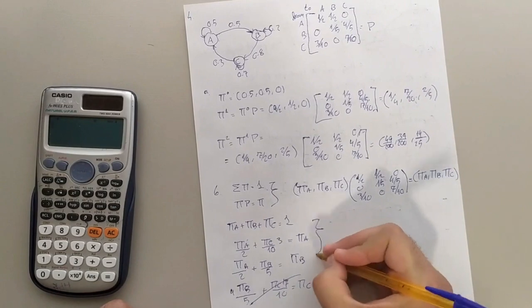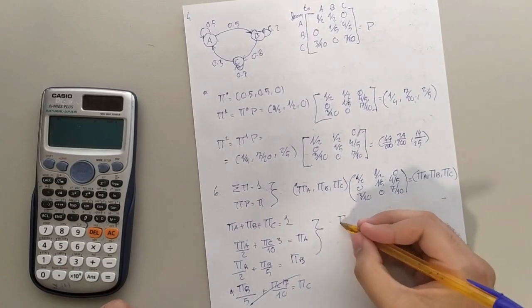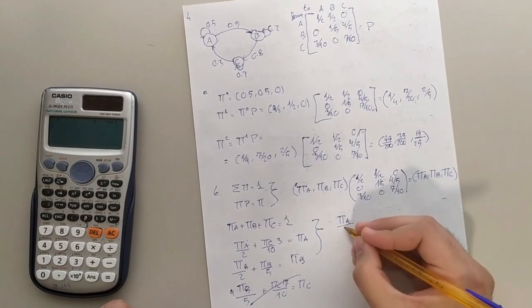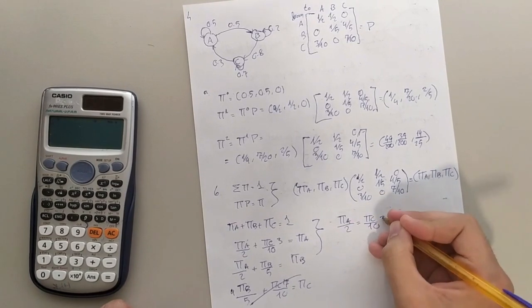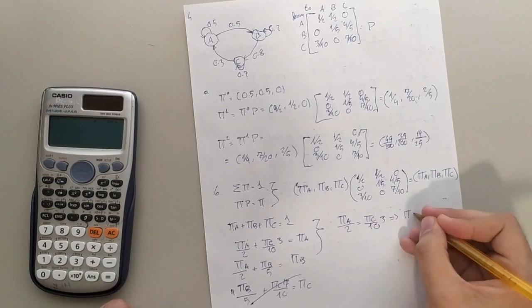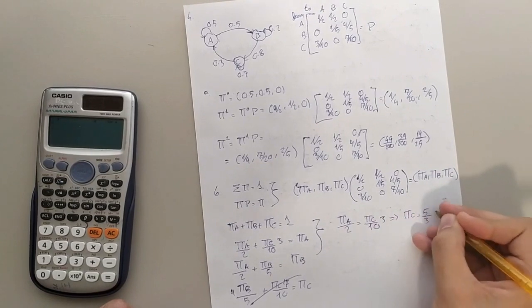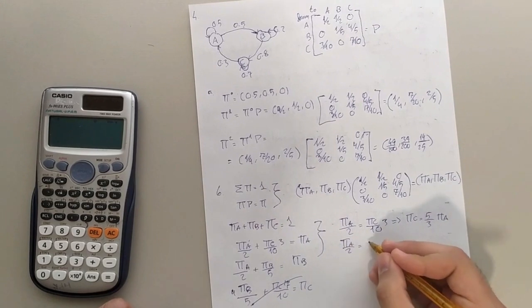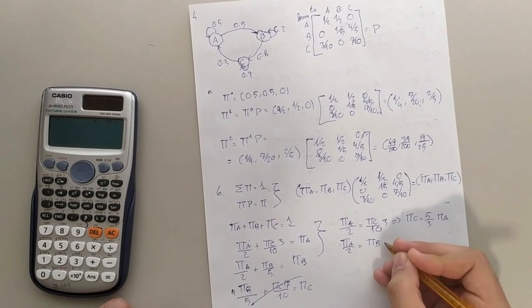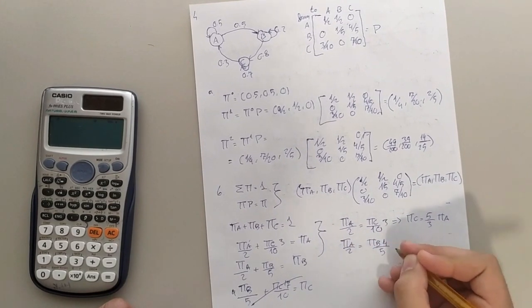And we get that pi A divided by 2 will be equal to pi C times 3 divided by 10. So pi C will be equal to 5 over 3 pi A. Pi A divided by 2 will be equal to pi B times 4 divided by 5.